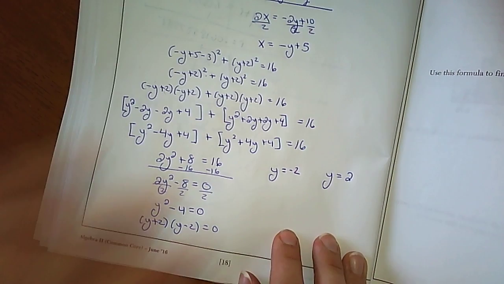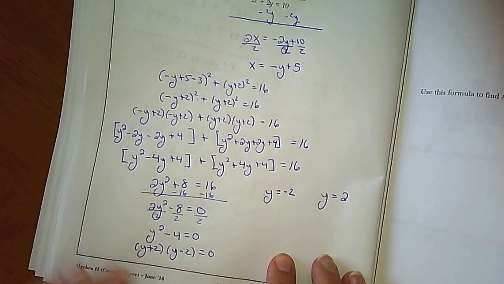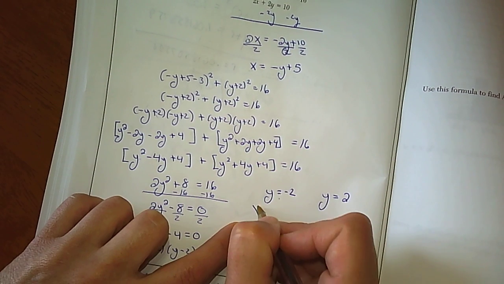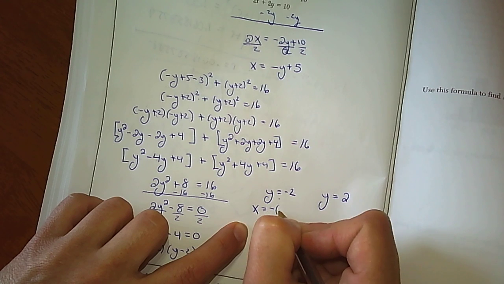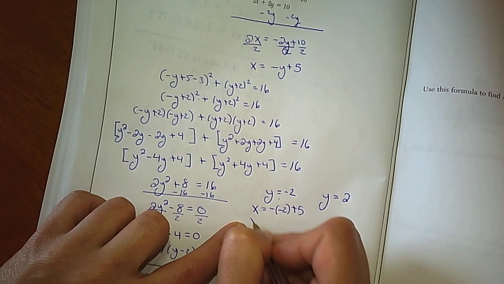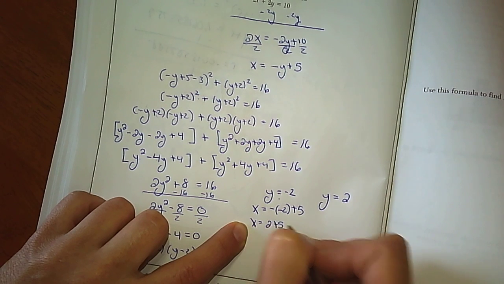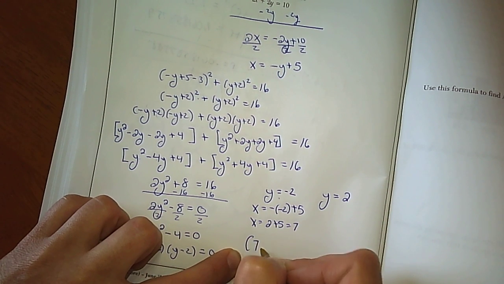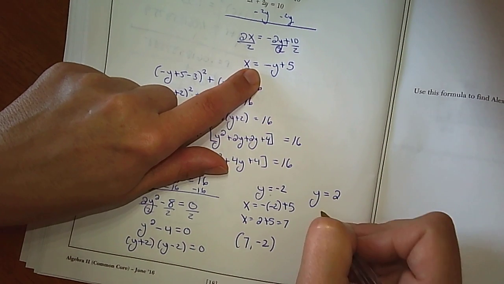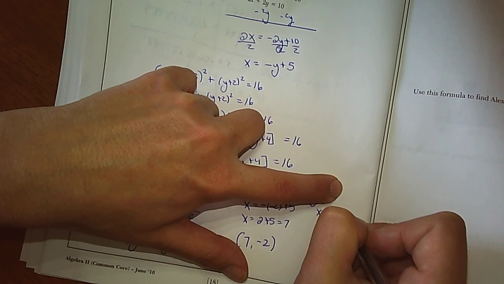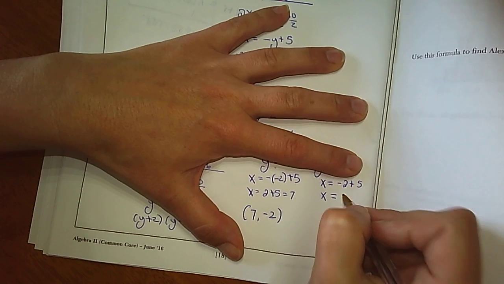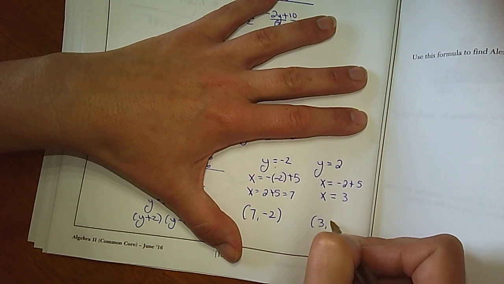y equals positive 2. Now, this question used to have x's in it as well. So what you do now is you take this and you plug it into your x equals equation. So x equals negative negative 2 plus 5. So x equals 2 plus 5, which is 7. So that makes the point 7, negative 2. Now we're going to plug 2 into this. x equals negative 2 plus 5. So x equals 3. So that makes the point 3, 2.